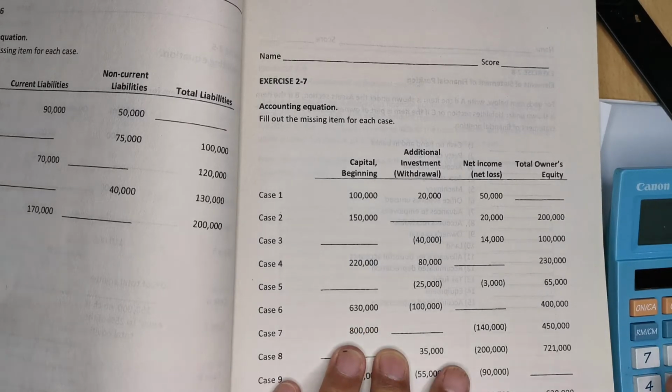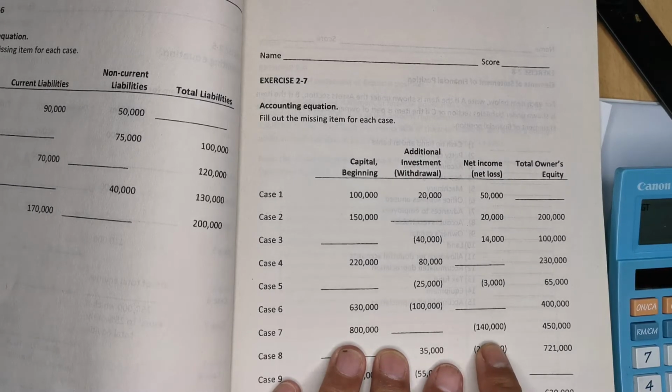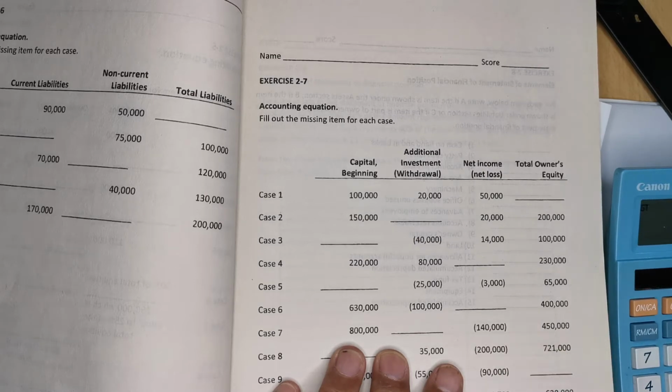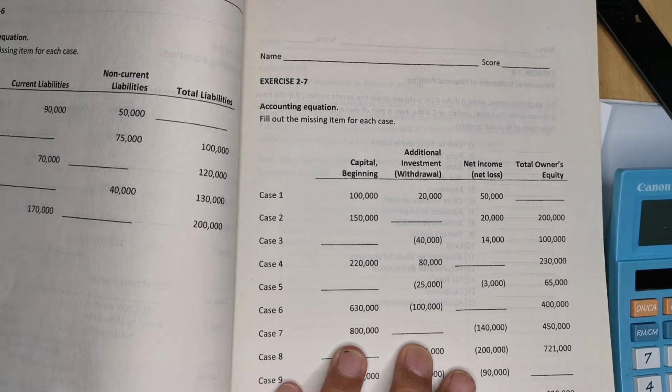So 800, okay, and then meron siyang net loss na 140, so 660, pero in spite of that, meron siyang 450 lang natira. So therefore, there's withdrawal of 210. So 800 minus 210 minus 140, that's 450.